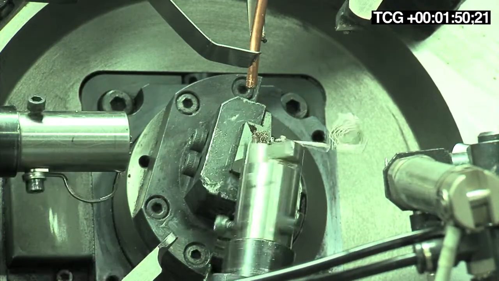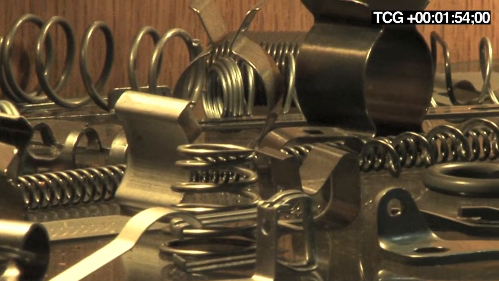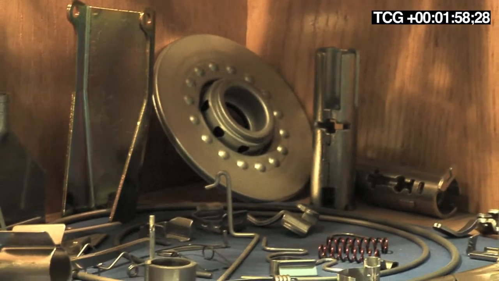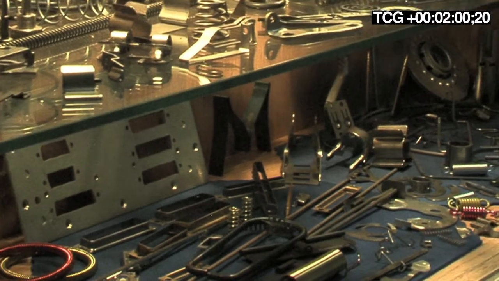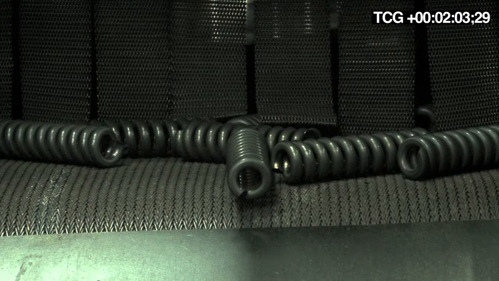Springs work because they are able to store mechanical energy and then release that energy on demand. Most people think of a spindly coil when they think of a spring. However, there are many different types of springs, and they all use the same basic theory. Primary types of springs are extension, compression, and torsion springs. An extension spring will pull two parts back together.